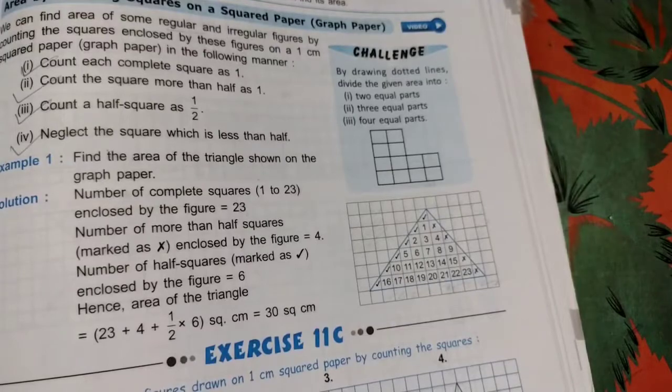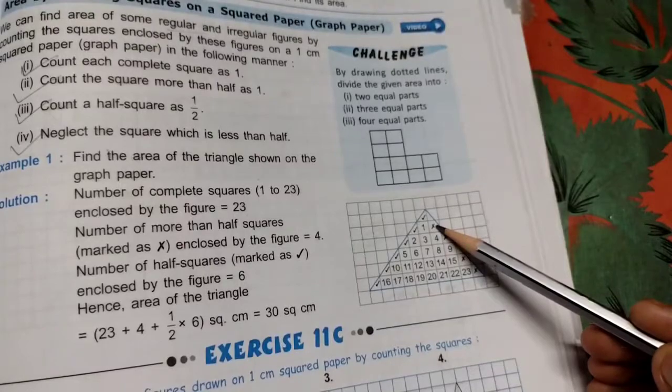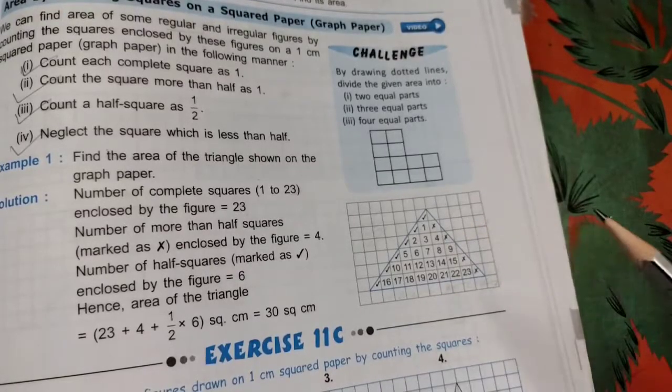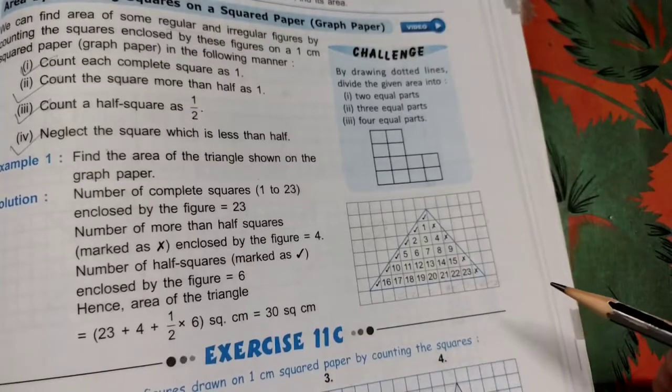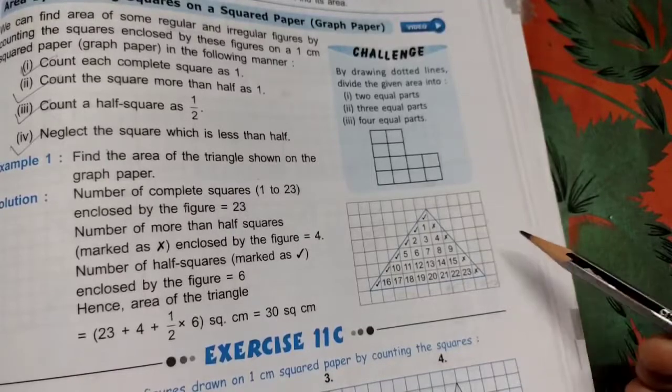So what was our next point? The next point was that we have to find out if there is any square in that regular figure of which more than half is included. Here you can see those squares and their representation. Kindly keep in mind that you should represent the squares that are more than half and the half squares with some symbol.